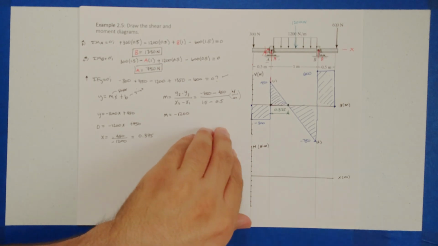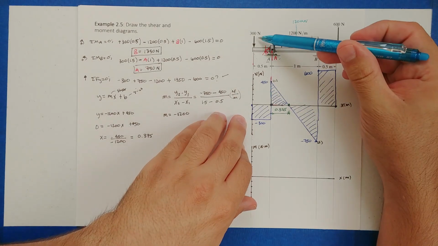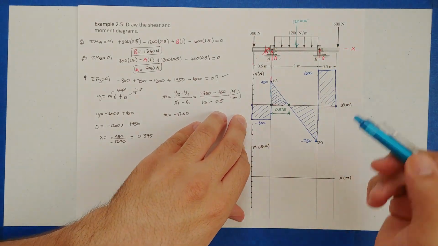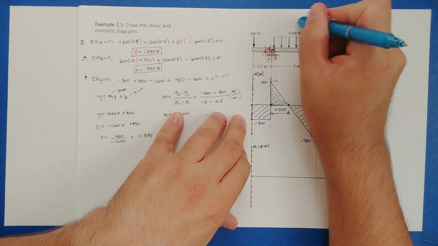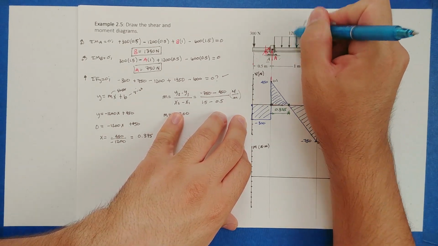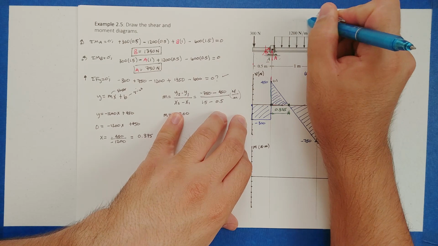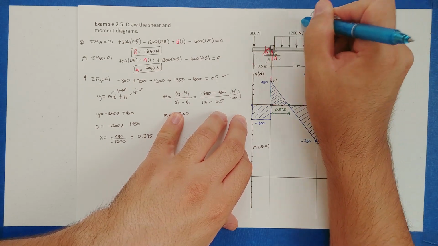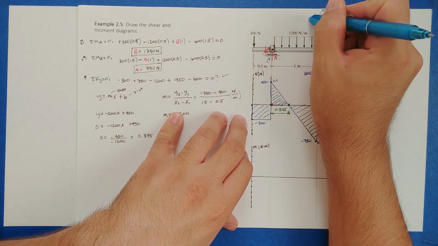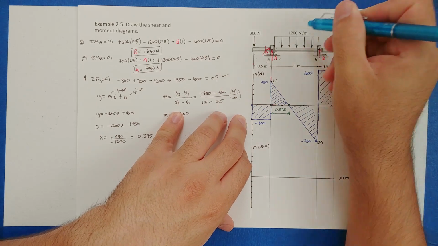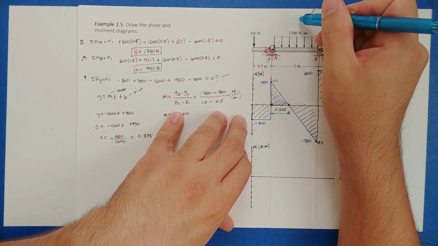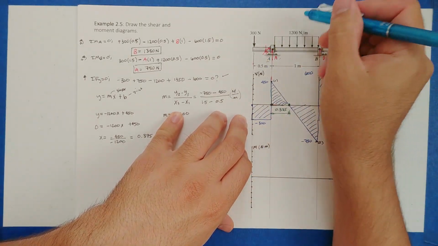So if you remember, when we're looking at the shear diagram, we're just looking at these arrows over here. Anytime you have a distributed load, yes, we converted it to a point load to figure out the external or the reaction forces. But now these shear moment diagrams are giving us the internal loads at any point along the span of the beam.